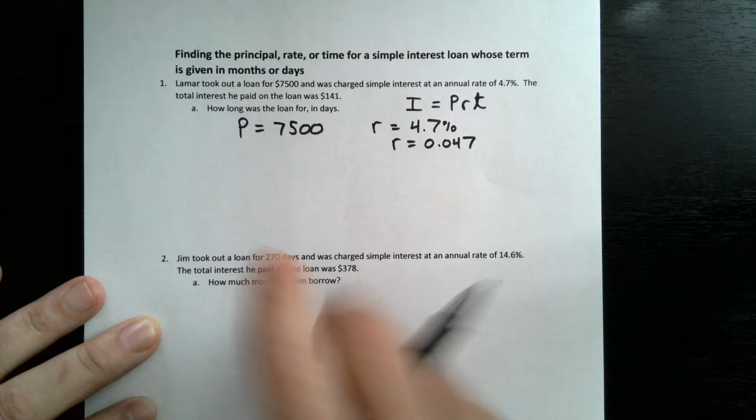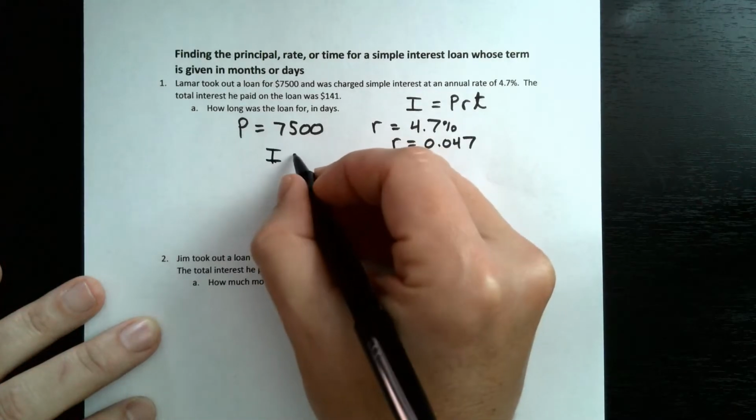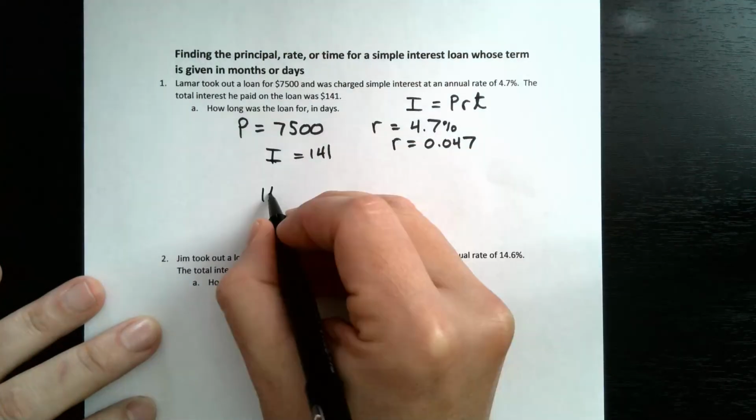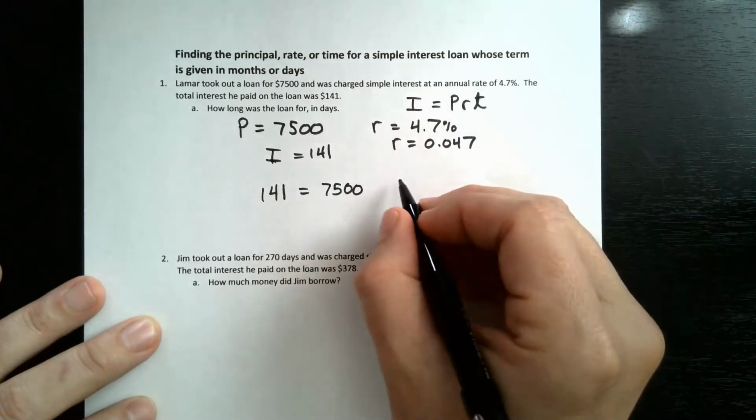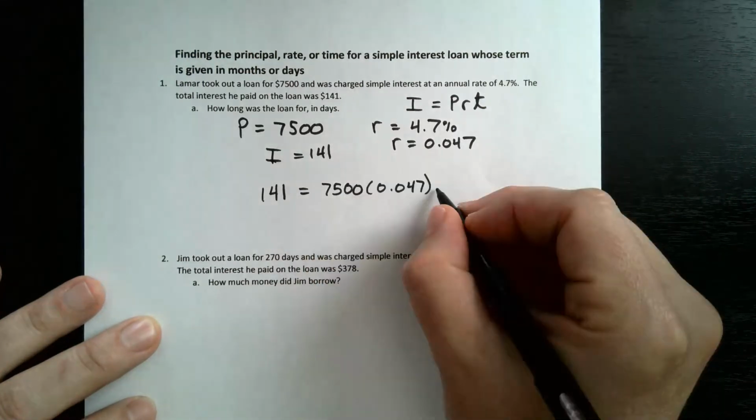The total interest he paid on the loan was $141. So that is I, interest, equals 141. Setting that up: 141 equals 7,500 times our rate, which is 0.047, times our time, which we don't know.